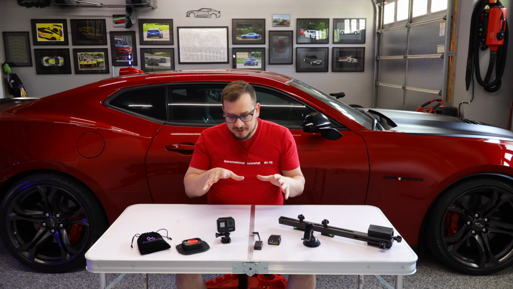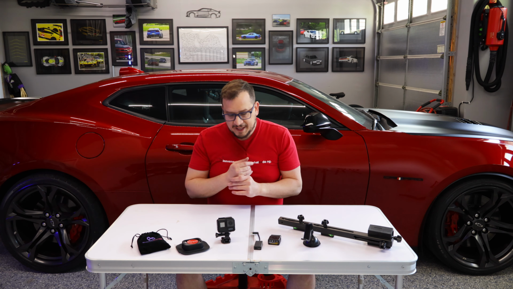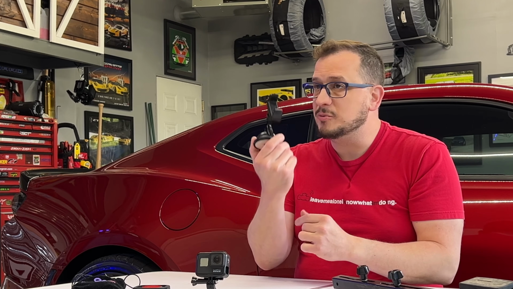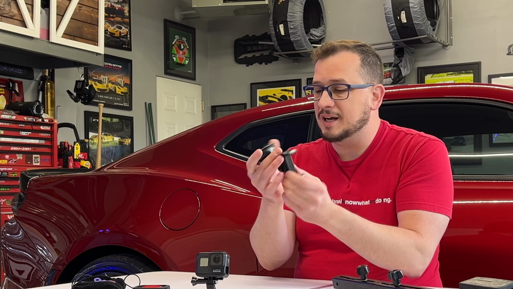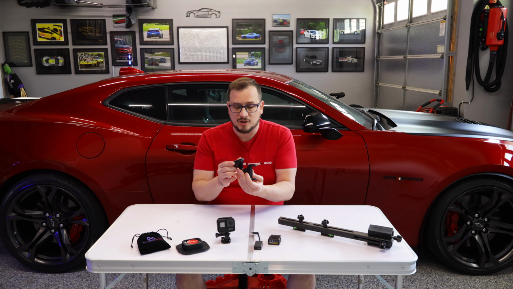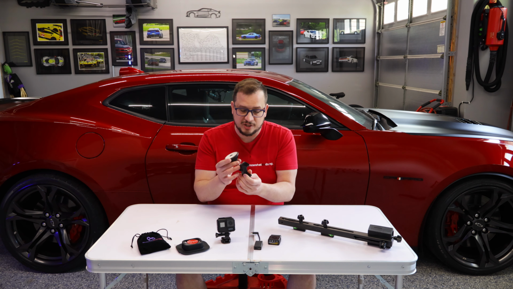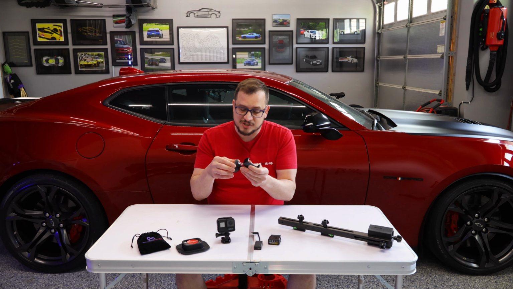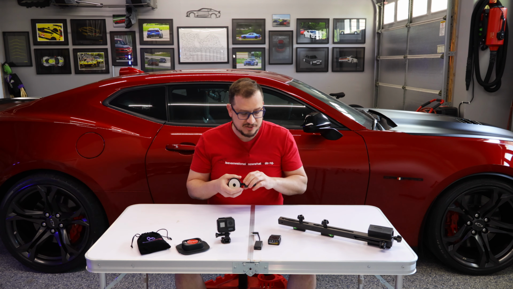Now, if you don't have the fancy headrest mount or the GoPro, and you just want to get some basic video using your phone, I will include a link to what is probably one of the best phone suction cup holder mounts I've ever used. It's called a Mighty Grip. It is designed to just stick on your windshield, and it actually has a rubber isolator built into it, so it helps eliminate a lot of that shake as well.